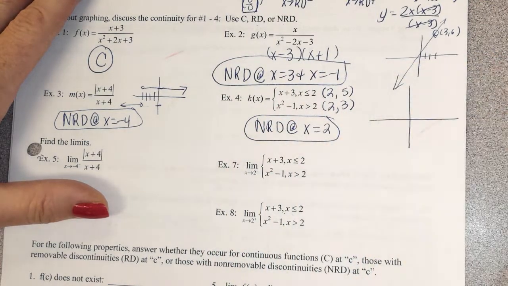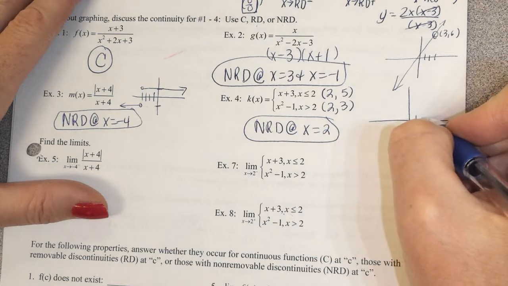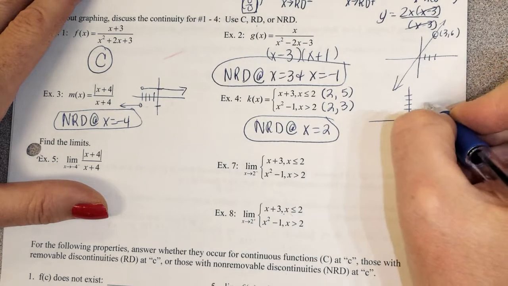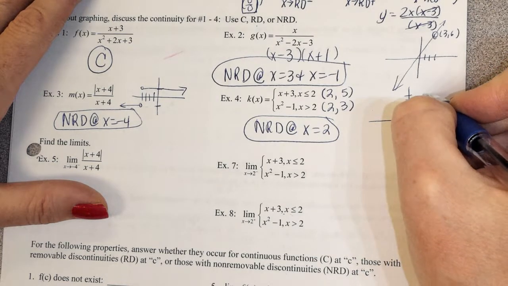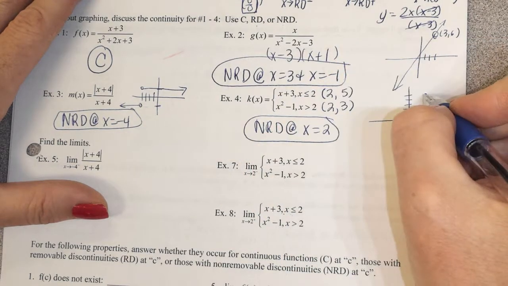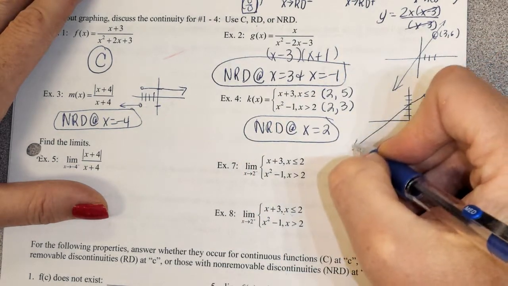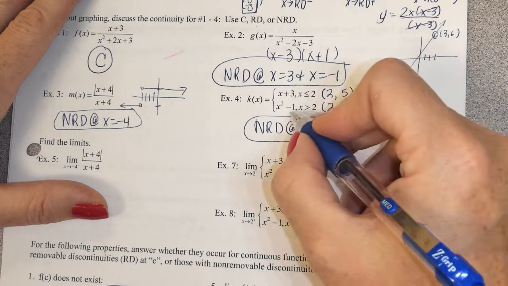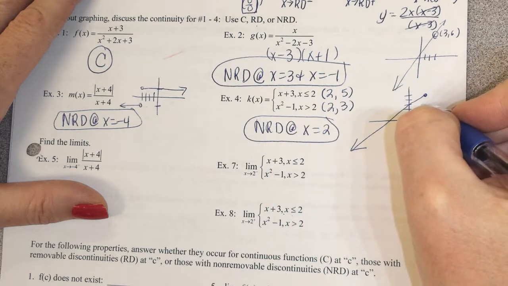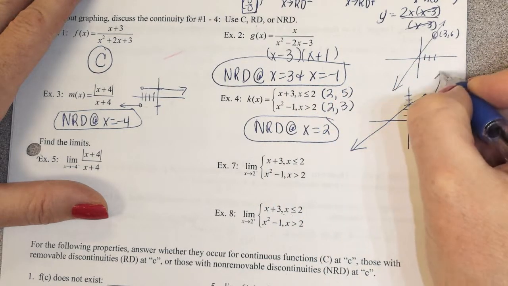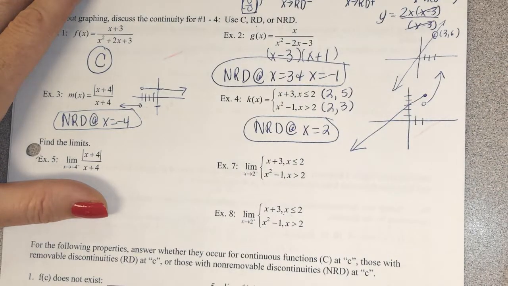And now I could quickly graph it. I don't have to graph it, but I'm just going to show you what this graph looks like. I know that I'm going to go up to 2, 5 with a line with a slope of 1. And then I have a parabola starting at 2, 3. So there's how it's going to look. I can quickly graph that.